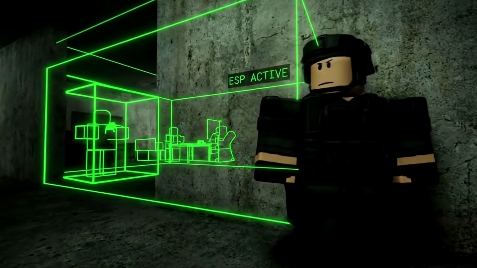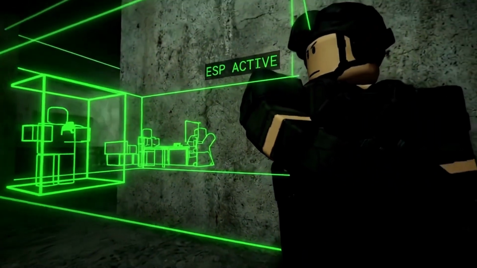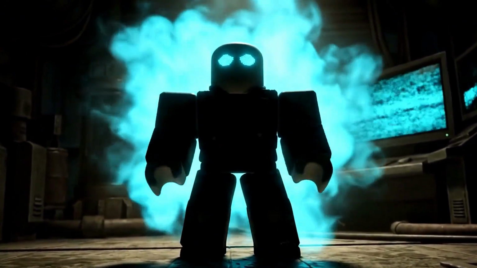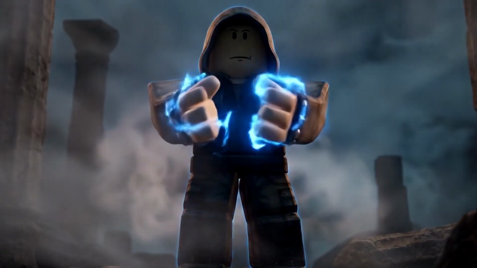ESP stands for extrasensory perception. It sounds like a superpower from a comic book, and in a way, it is. An ESP hack shows you information you shouldn't be able to see, exact enemy positions on the map, what weapons they're carrying, even which direction they're looking.